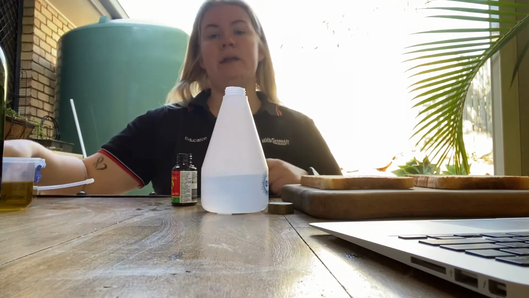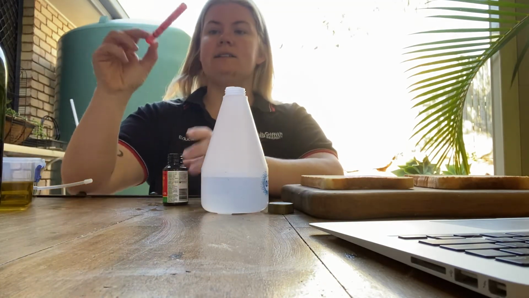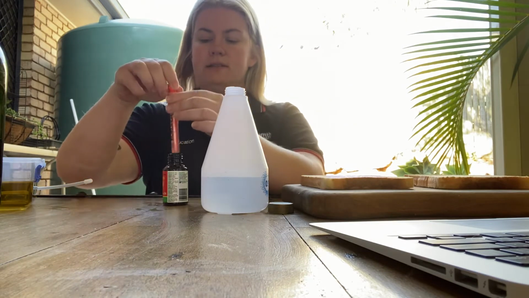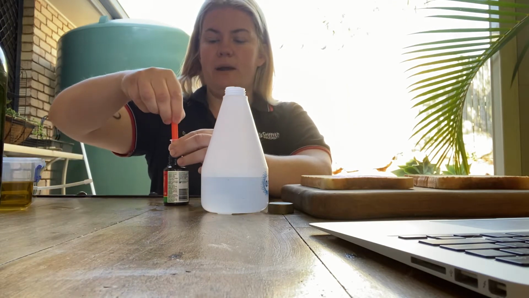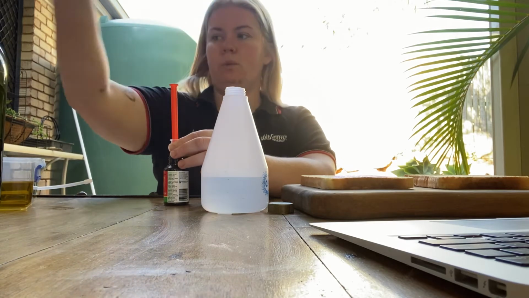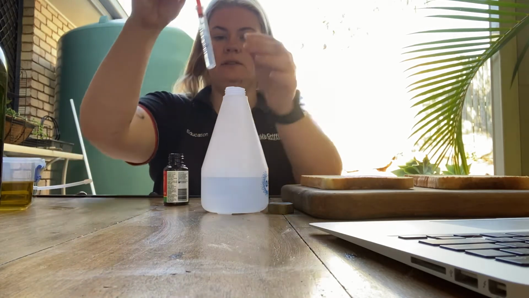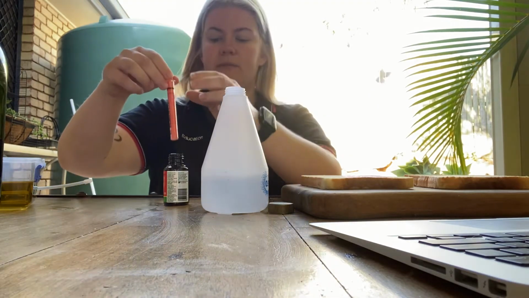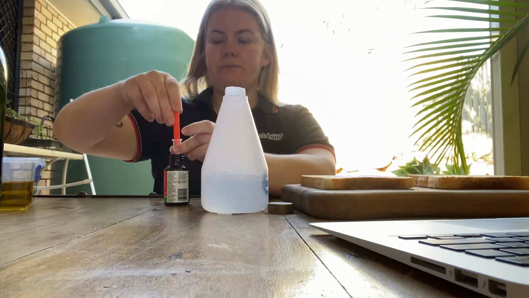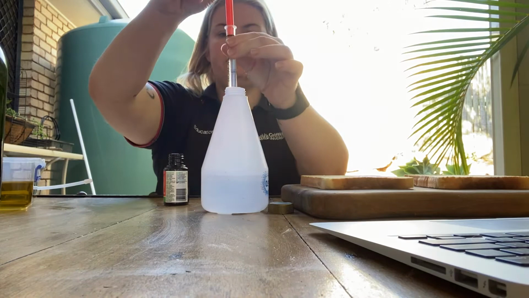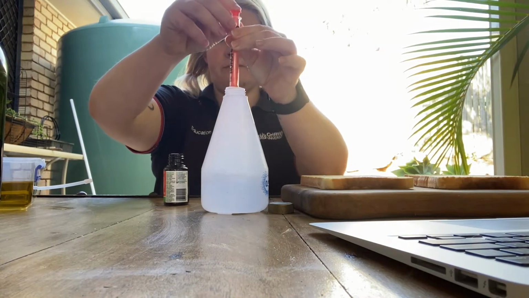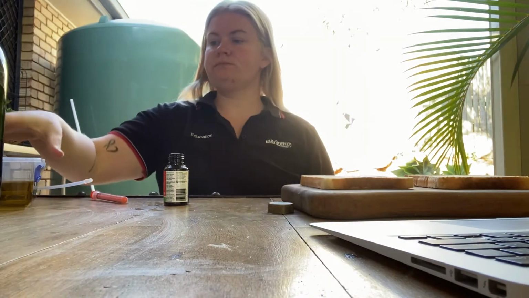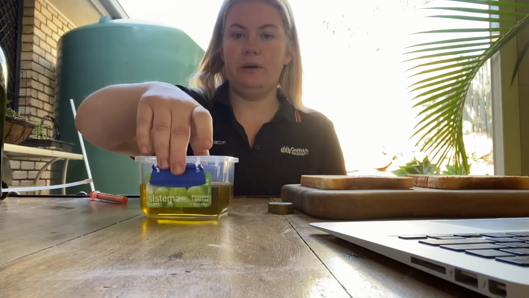So we need 10 mils of this, and I have a little measuring device which is 5 mils. So I'm going to take 2 of these and place it in my spray bottle with my 200 mils of water that we've already put in there. So that's 5 mils. So I'll take 1 mil. Alright, now I'm just going to set that aside for later on, because our second variable is cooking oil.